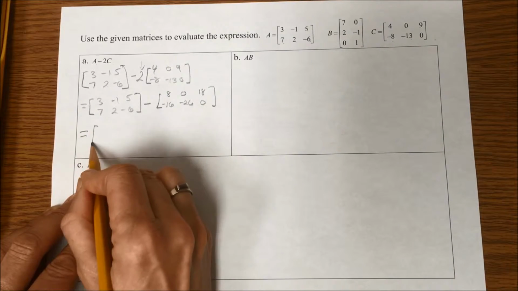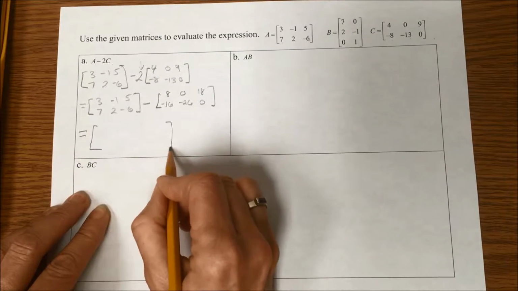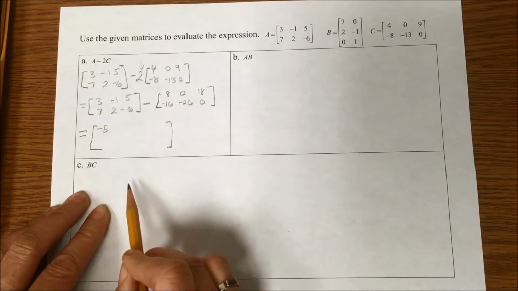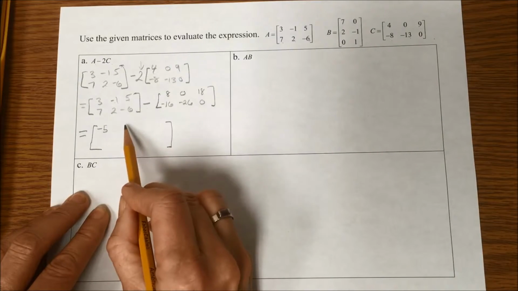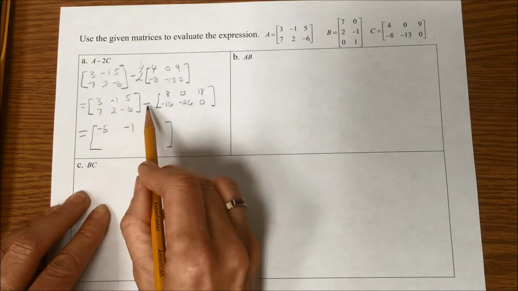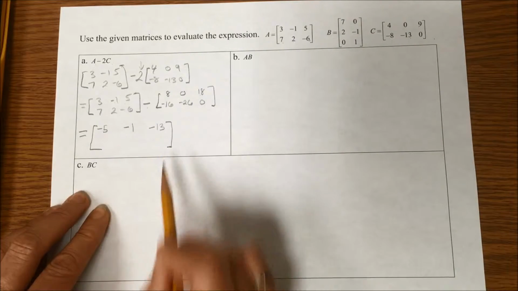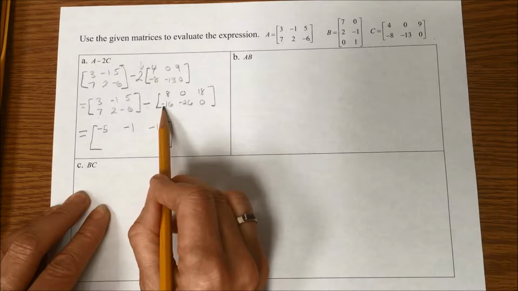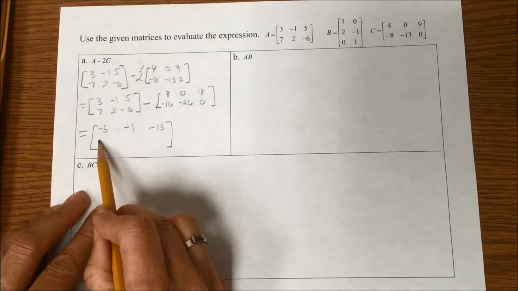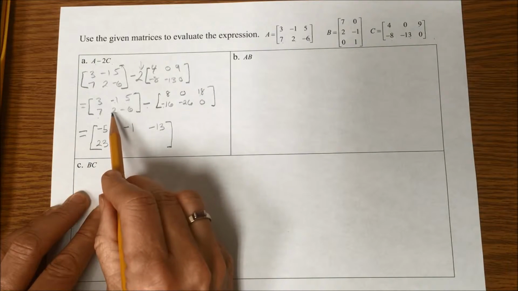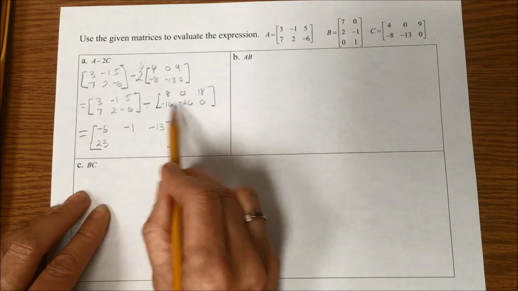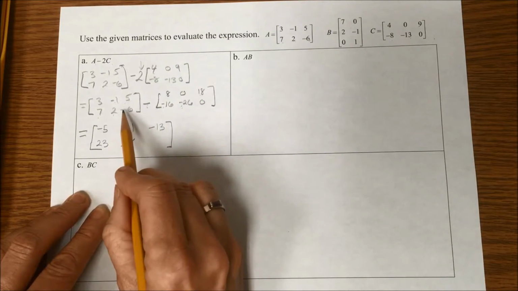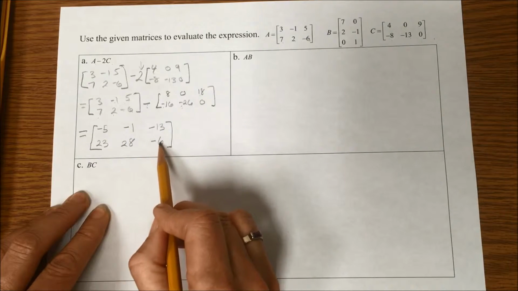And then now I just need to subtract corresponding entries. 3 minus 8 is -5. -1 minus 0 is still -1. 5 minus 18 is -13. And now for the second row, 7 minus a -16. So remember that would be plus 16, so that's positive 23. Similarly here, 2 minus a negative, that would be add 26 to get 28. And then finally, -6 minus 0 is -6.